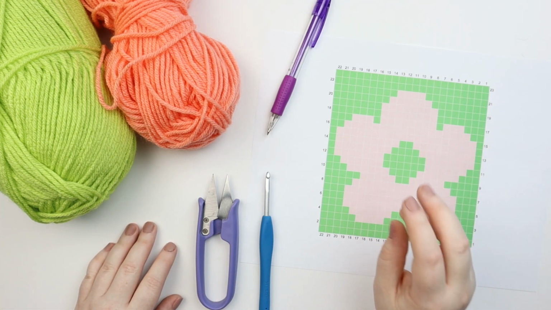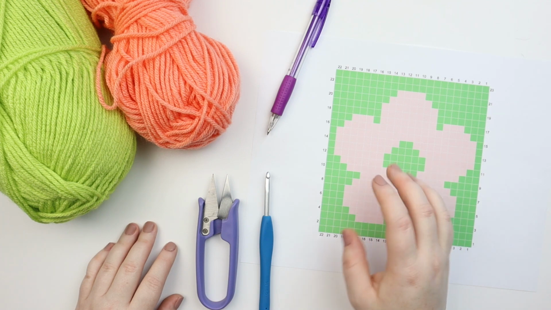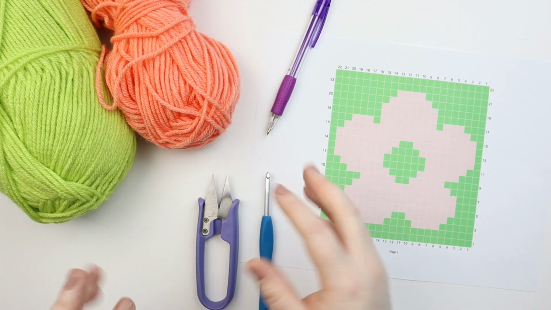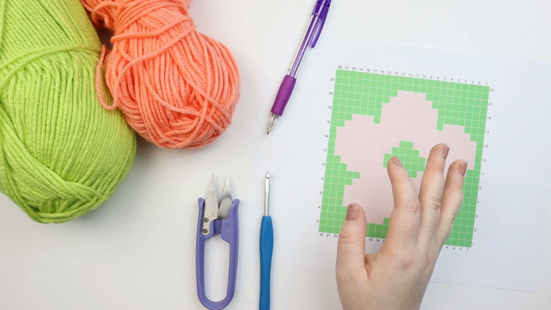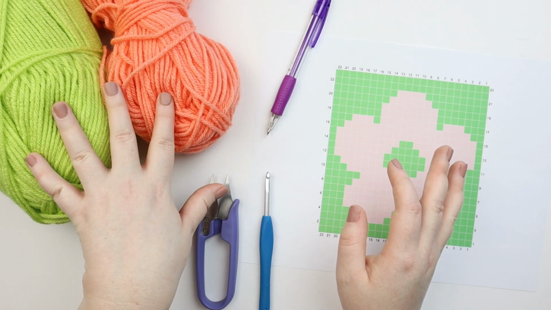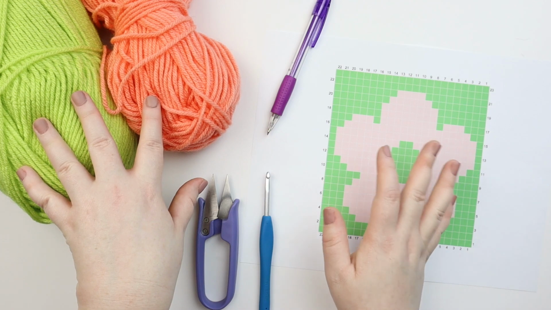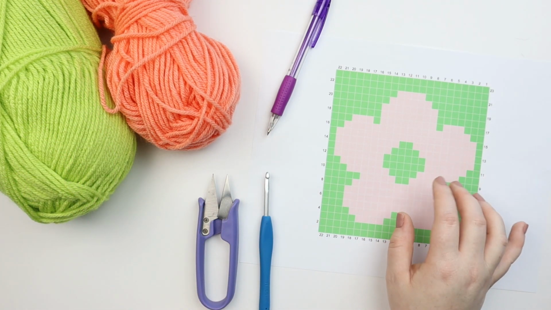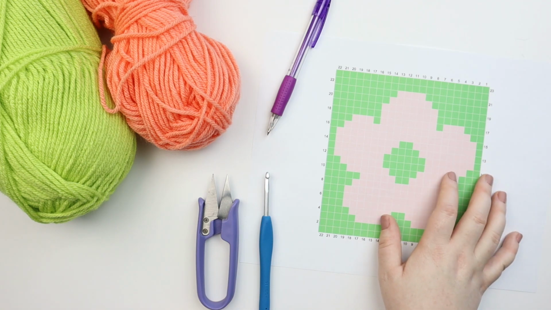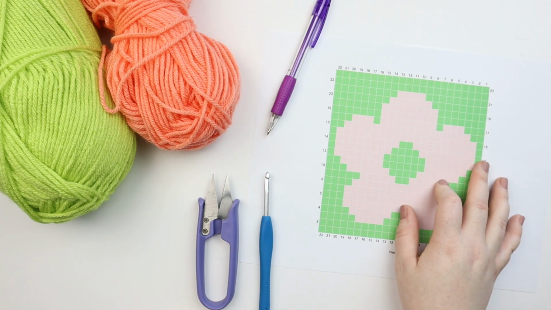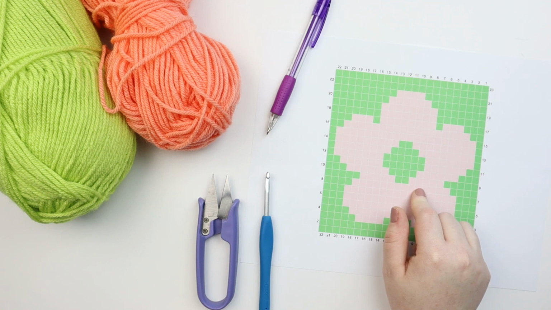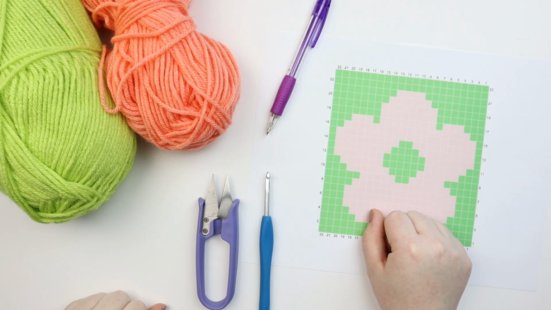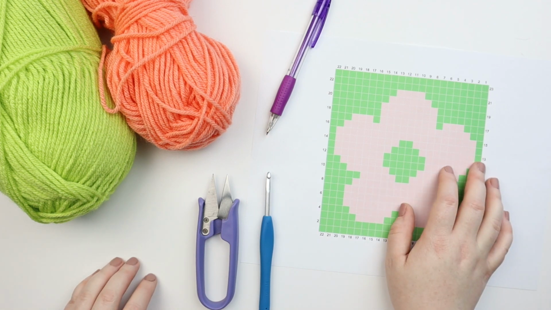With that being said, to work along this tutorial with me, all you're going to need is a crochet hook. It doesn't matter what size, just as long as it corresponds to the weight yarn that you're going to use, a pair of scissors, 2 different color balls of yarn, and you don't have to print out the chart to follow along with me if you would like. This is the Retro Flower car charm chart that I will link down below for you if you would like to follow along with me. But that is all we're going to need for this tutorial. So let me go ahead and rearrange and let's get started.